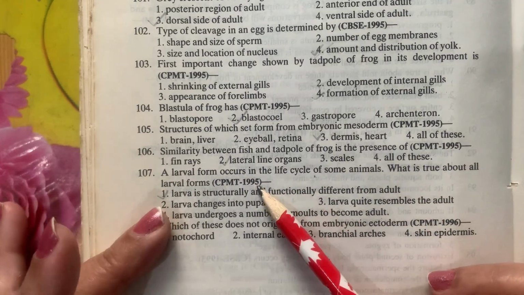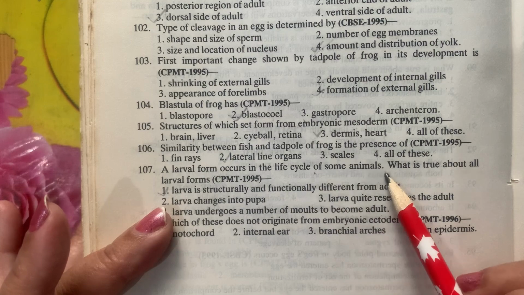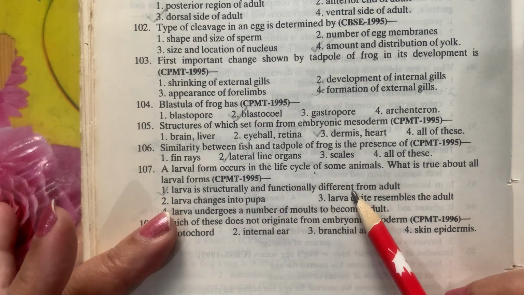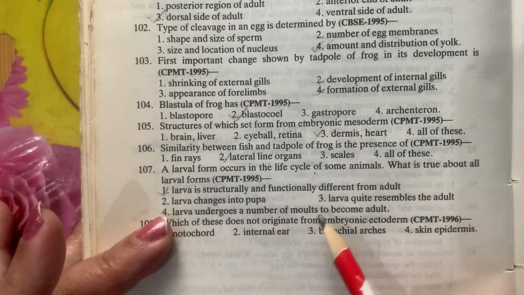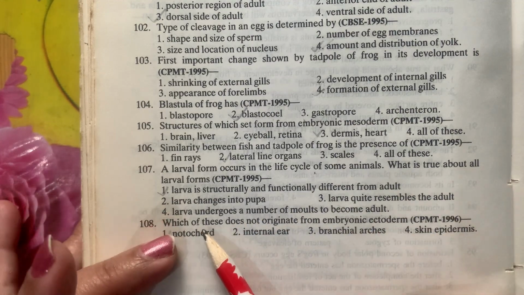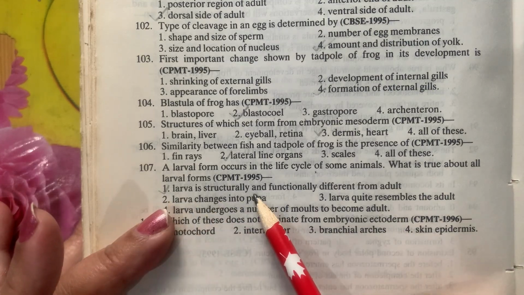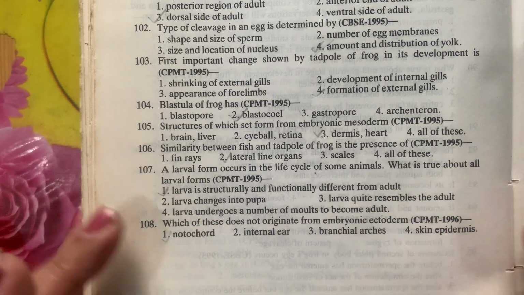A larval form occurs in the life cycle of some animals. What is true about all larval forms? Larva is structurally and functionally different from adult. Larva changes into pupa. Larva quite resembles the adult. A larva undergoes a number of molts to become adult. Larva is structurally and functionally different from adult.